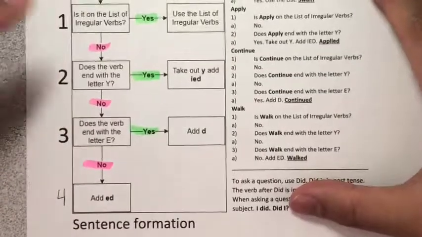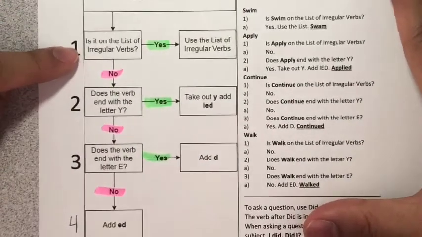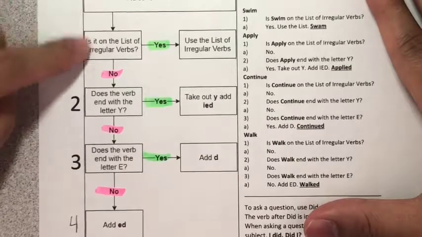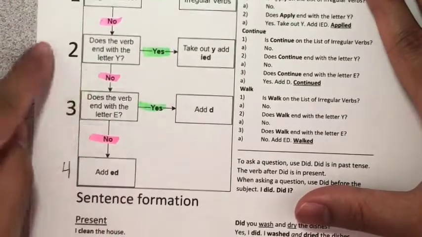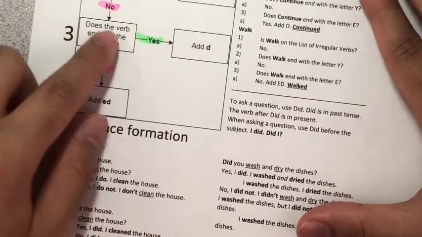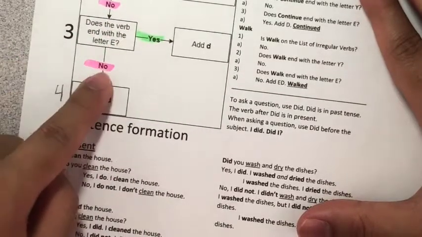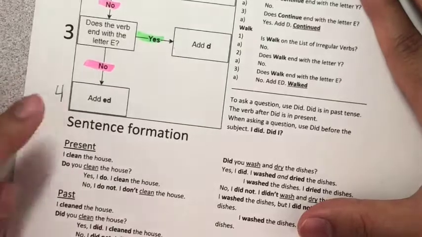This is how we write in the past tense. We ask, 1, is the verb irregular? Yes or no? If no, then 2, does the verb end with the letter Y? Yes or no? If no, 3, does the verb end with the letter E? Yes or no? 1, 2, 3, 4 rules.